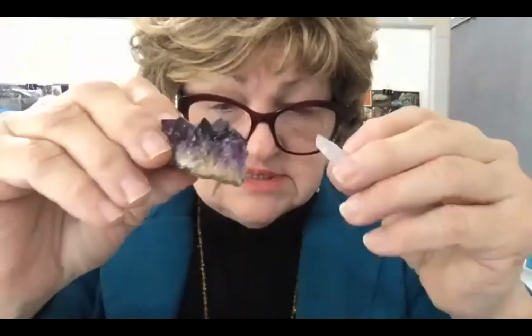Here's a beautiful crystal of amethyst. Look how pretty that is. These crystals all have 6 sides. They're hexagonal, and that's because quartz and amethyst are in the same family. And the reason why the amethyst is purple instead of white is because of an impurity, in this case, probably iron. So there are a lot of different things that can cause that.